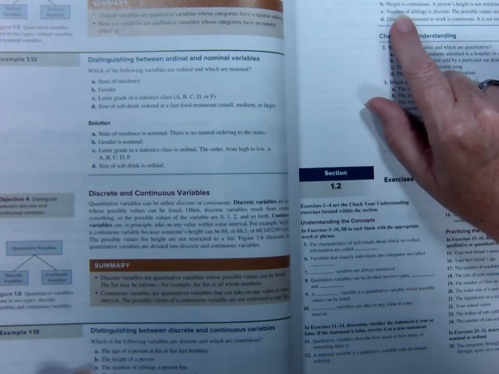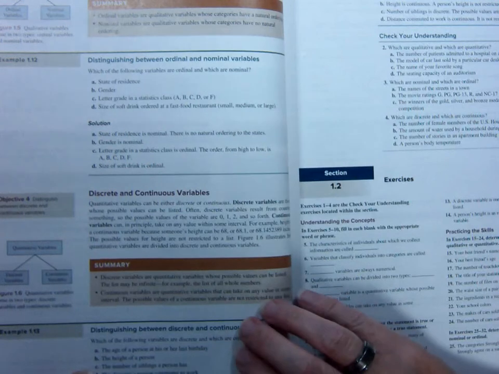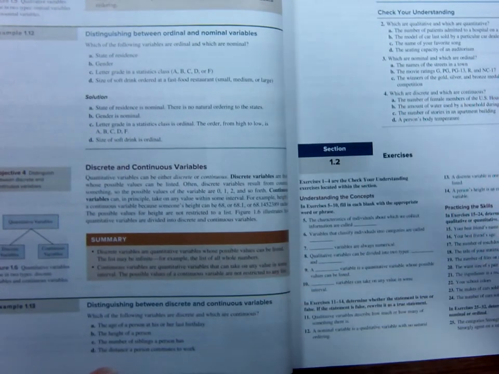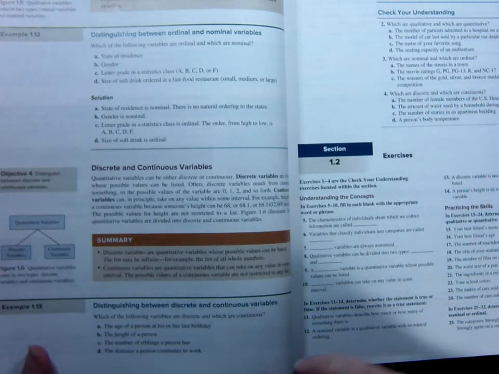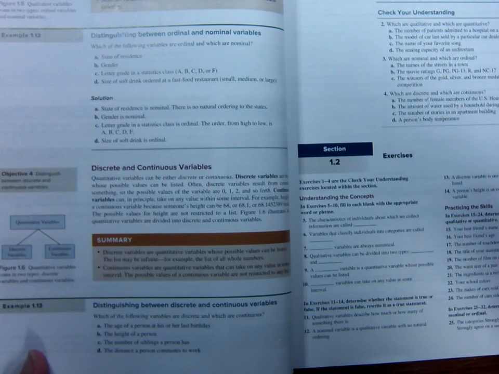I have a lot of international students that stay with me. They come and they play basketball. So believe me, when we're talking about height, they want to measure to the very tiny little difference.